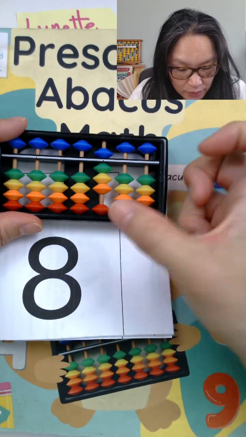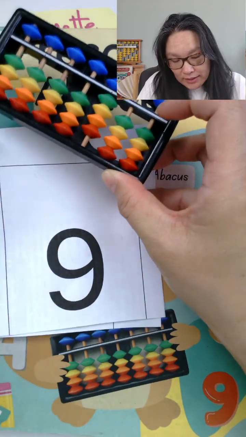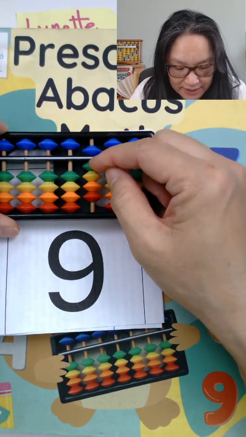So what's going to happen is when I want to do 9, right? I'm going to do 9 and it looks like this. This is how the 9 looks like, right? So we have 5, 6, 7, 8, 9.